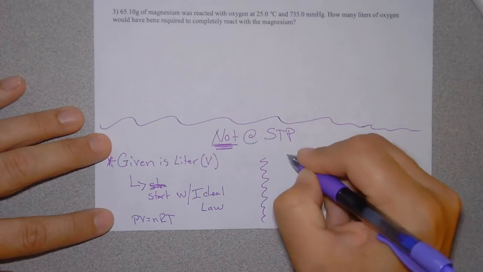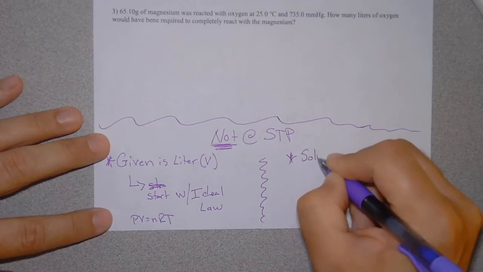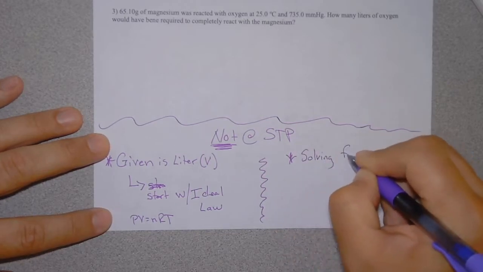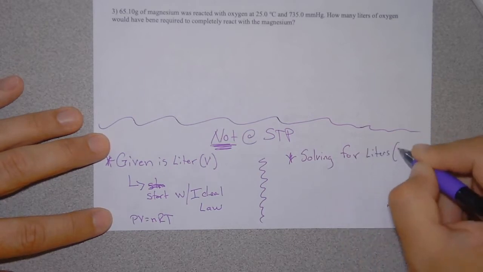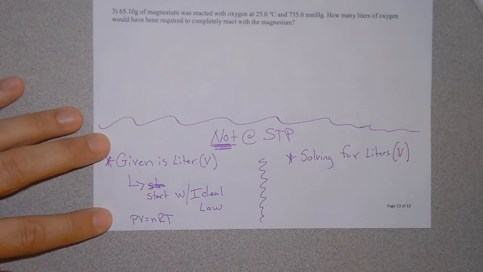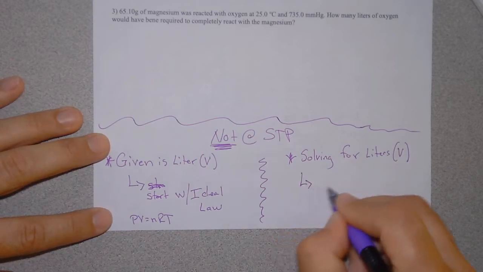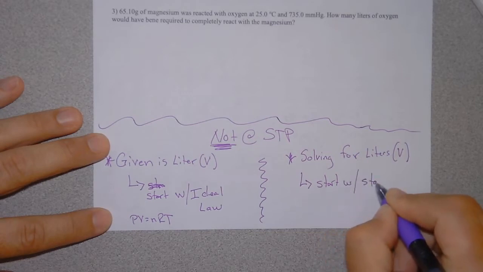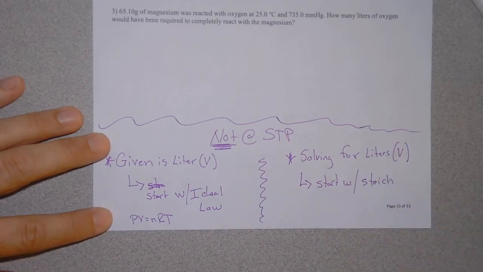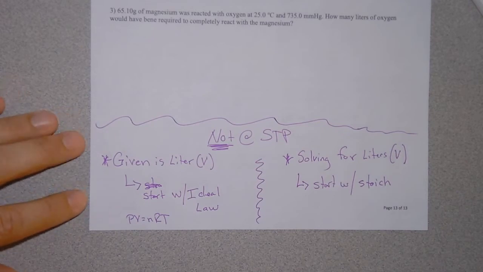If you're solving for your liters, which is your volume, then you start with Stoich. Then go into your ideal gas law.